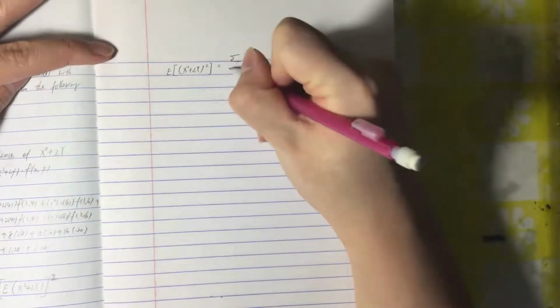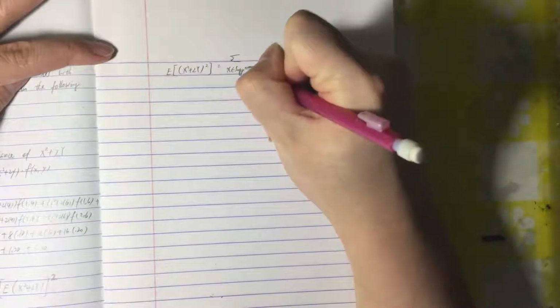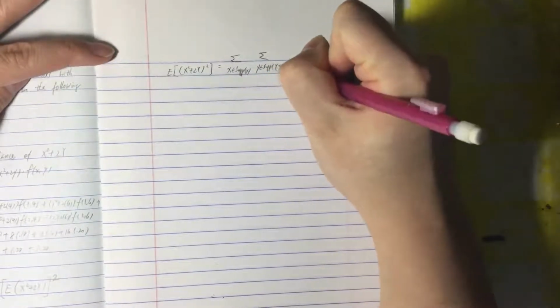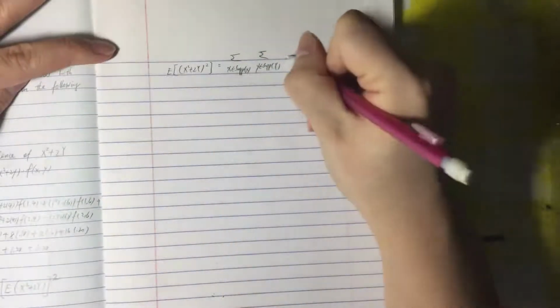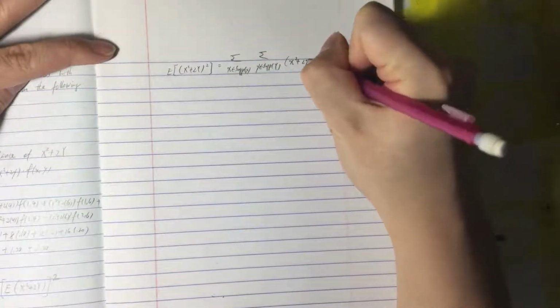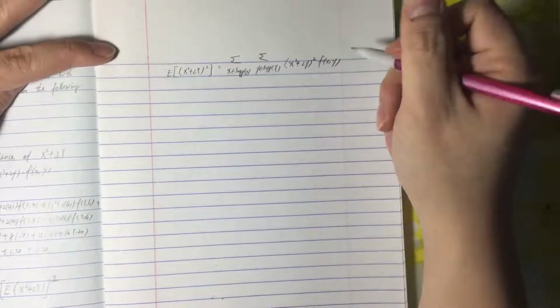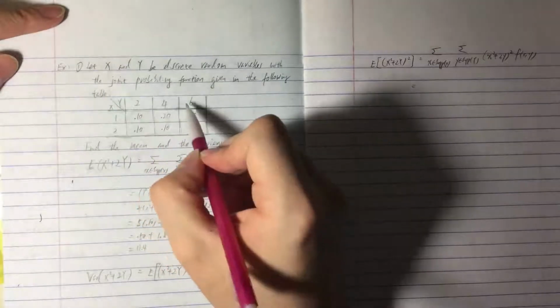Here, this is a function of the random variables x and y. Since x and y are discrete random variables, we take the sum for all x in the support and the sum for all y in the support of y. Take the function in the parentheses, (x squared plus 2y) squared, times f of x, y, the probability function. Then find the sum for all x and all y. Here x could be 1 and 2, y could be 2, 4, and 6. Find the sum for all these boxes here.